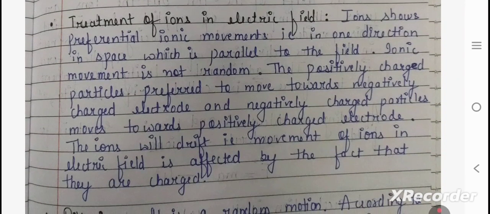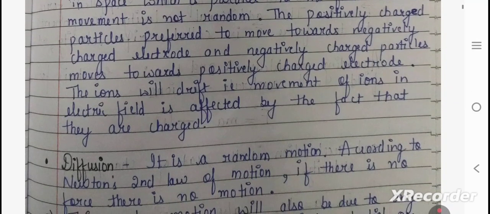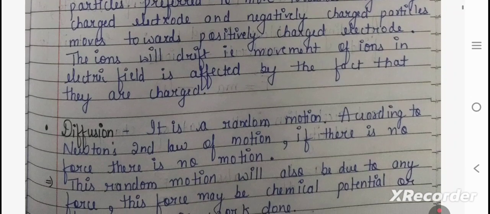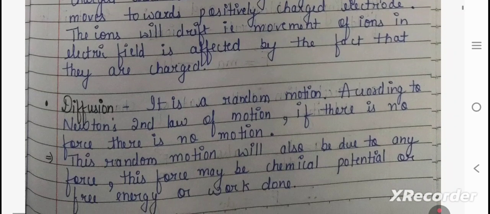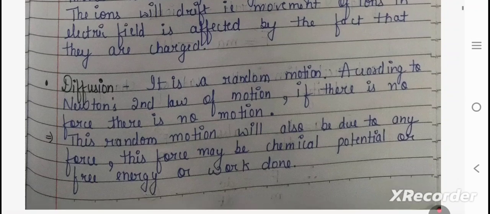Second, treatment of ions in electric field. Ions show preferential ionic movement, that is, in one direction in space which is parallel to the field. Ionic movement is not random. The positively charged particles prefer to move towards the negatively charged electrode, and negatively charged particles move towards the positively charged electrode.